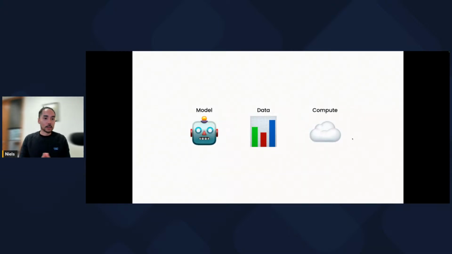So first I want to level set with you here. AI, and I'll say AI is a superset of ML and all the software systems around it to make it work well for products. It involves three things. It involves a model, a data set, and compute.